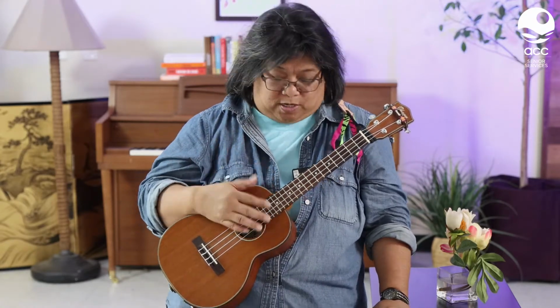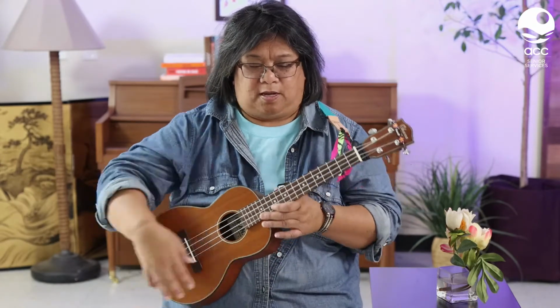Hal Leonard, ukulele chord charts. For those of you who want to pursue your instrument playing further, they're very helpful. But if you just want to get your basic chords down, look at my chart and you'll be fine. All right?